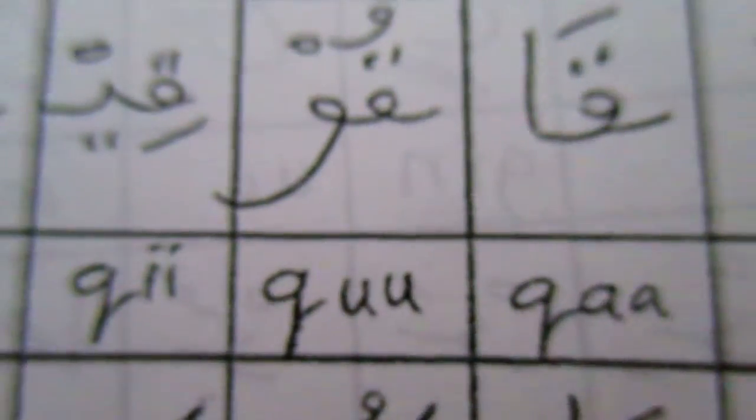Try and write as you are formulating your letters, like qu, qa, qaw, qu, qi. Try to practice that. Now, there's 17 minutes. I think I'm going to do another one.